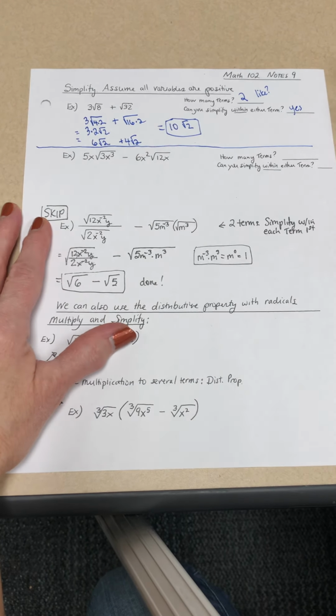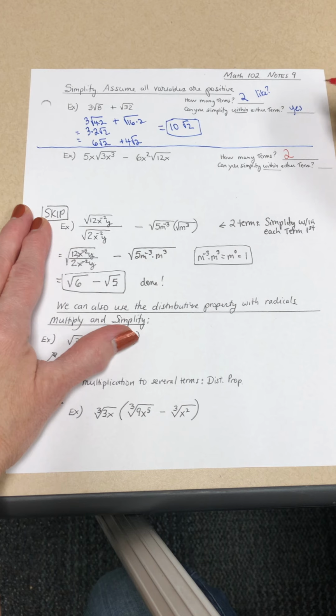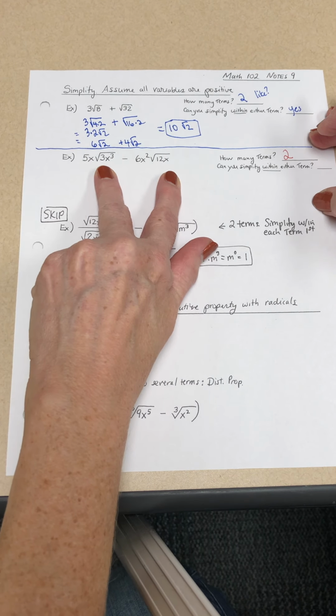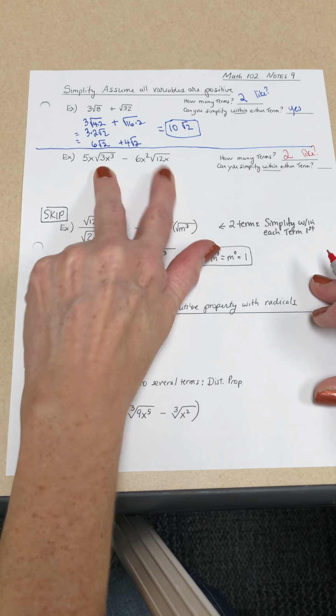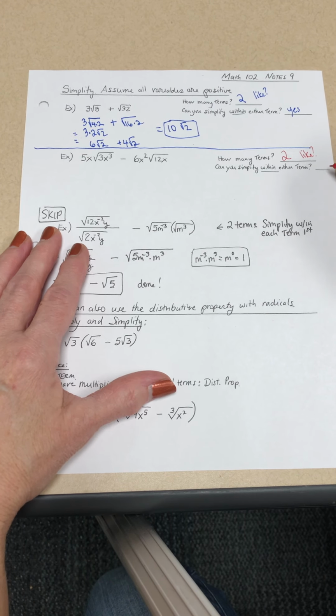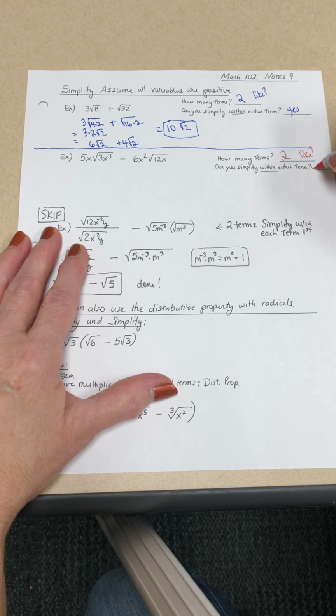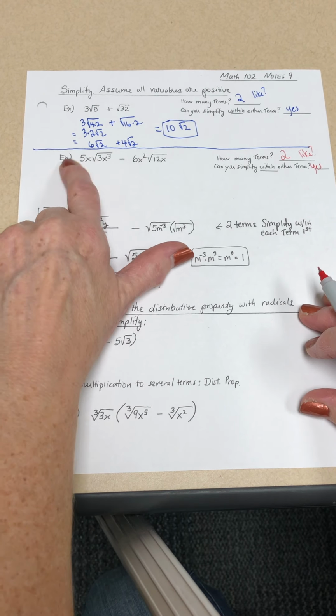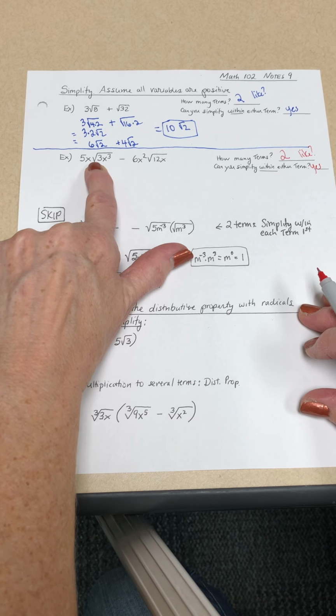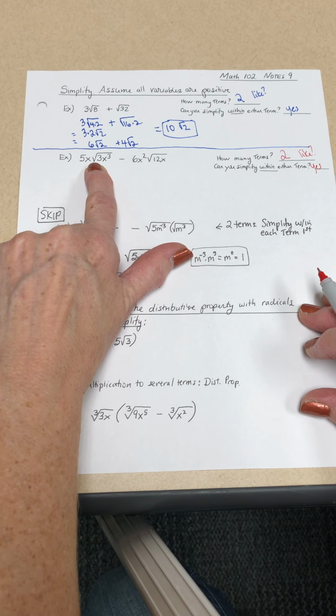How many terms? That's my first question. It's 2. And are they like? Well, they don't look like they're like terms. But can I simplify? I think so. I'm looking at those radicals. I think so. So let me focus on this first term. Well, 3 is not a perfect square, and no perfect square divides into it, so I can't touch the 3.